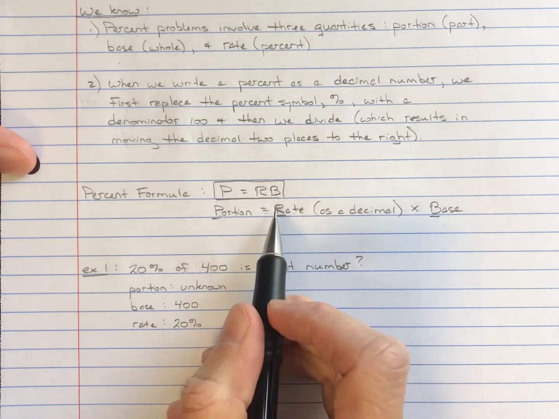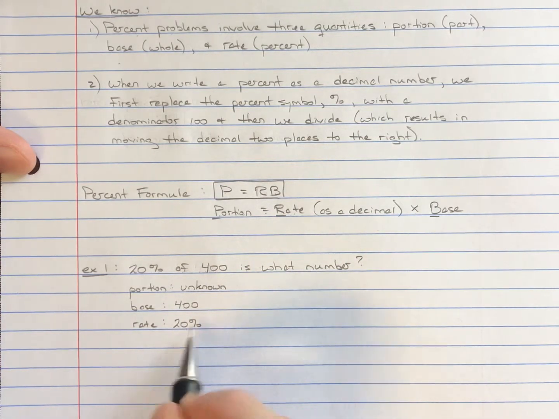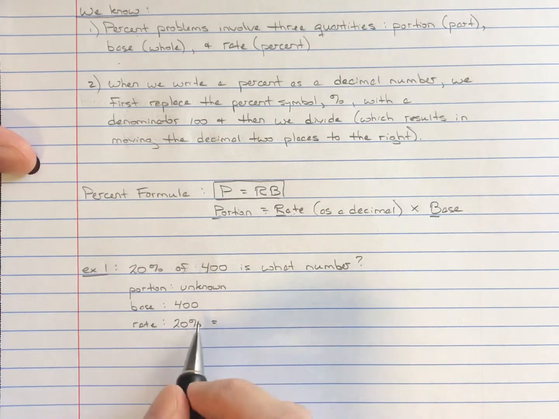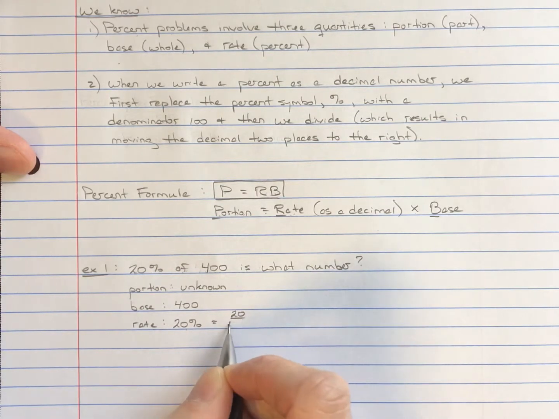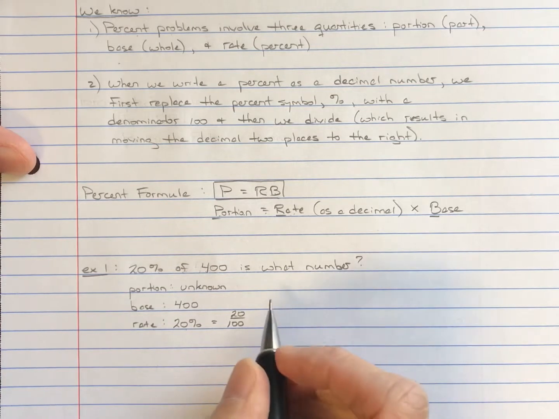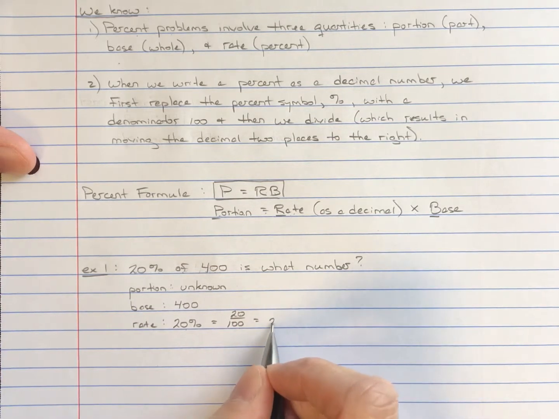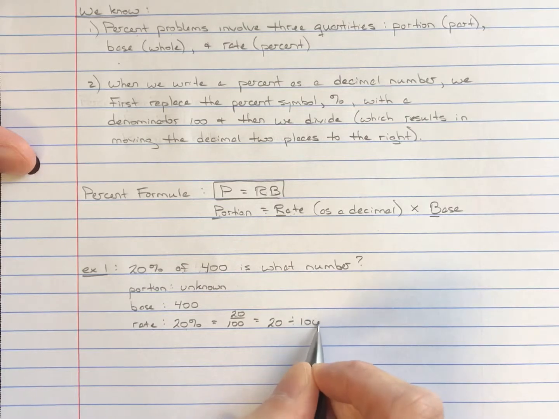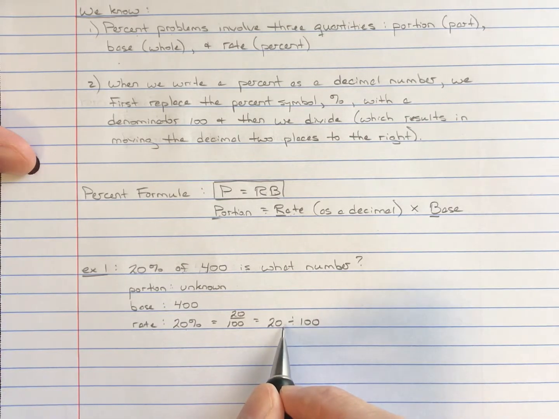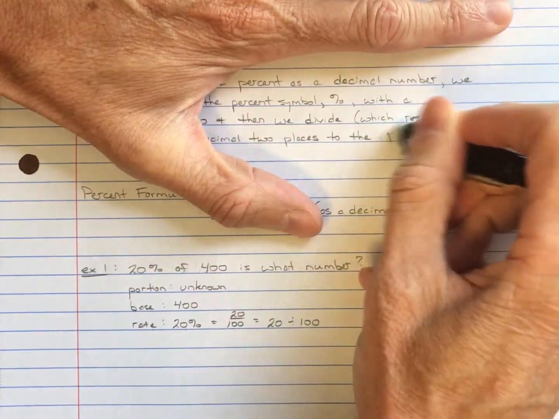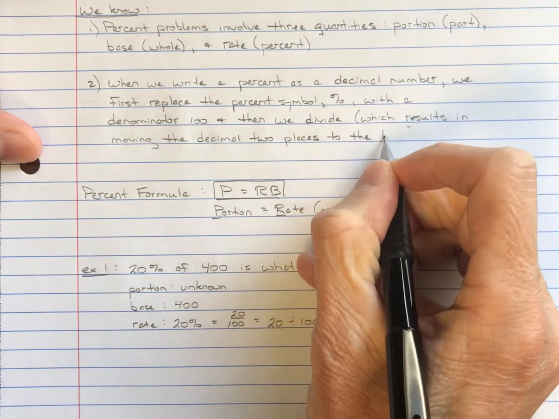Now we're going to use this formula. We need our rate to be a decimal. Well, we know that 20%, to write it as a decimal number, we first replace the percentage sign with the denominator of 100. So it's 20 over 100. And then we know that we then divide. Dividing by 100 is the same as moving the decimal 2 places to the left. Oh, looks like I made a mistake up here. Sorry about that.